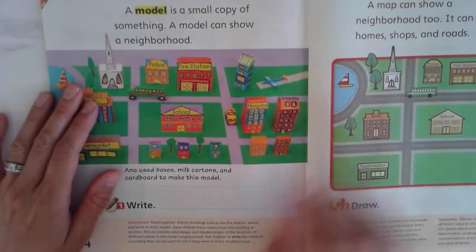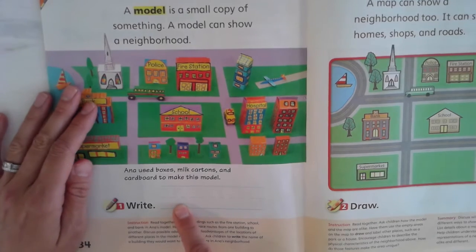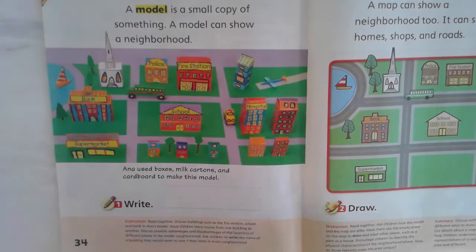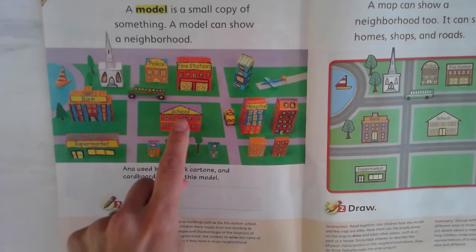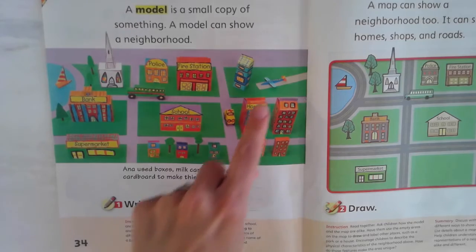All right, so together, boys and girls, we're going to write something right here. Write the name of a building that you would want to visit in this town. So my son is standing right here. Judah, which one of these would you want to go visit? The airport. The airport? The only one that's not labeled. So boys and girls, if writing is still tricky for you, you can go ahead and copy down one of these other words.